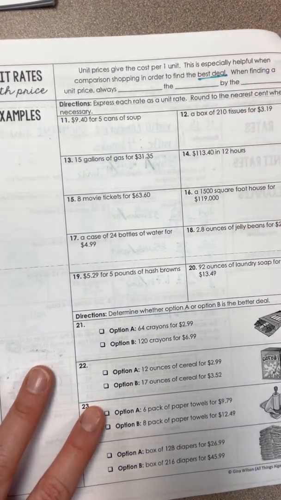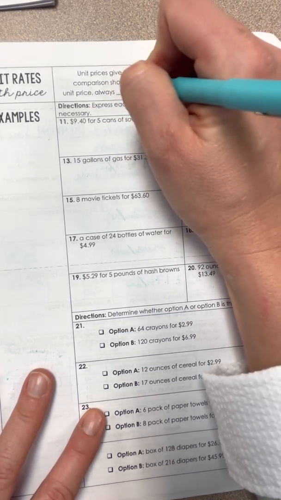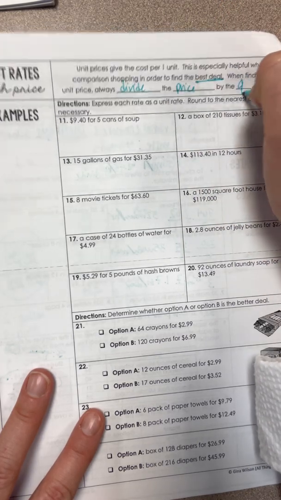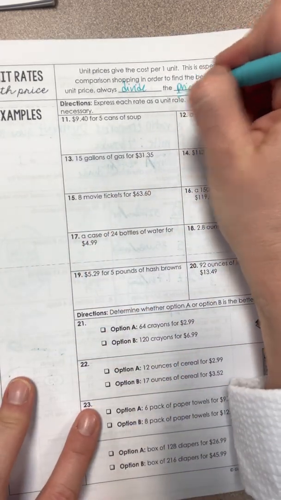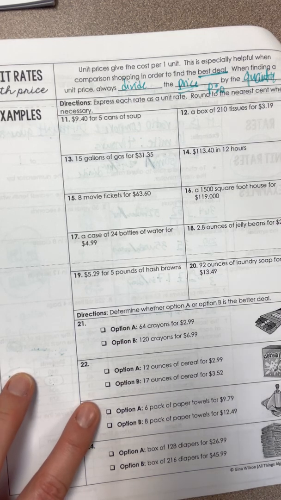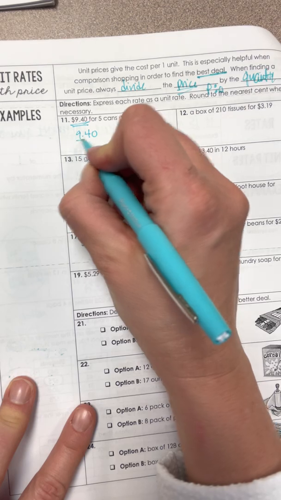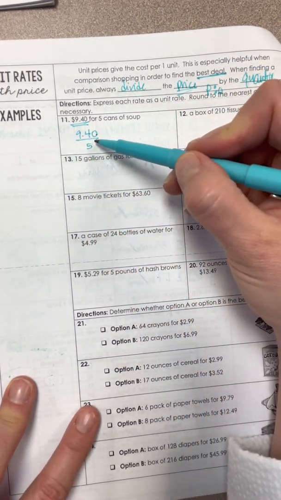So when finding a unit price, you always divide the price by the quantity. So look at this order. You are comparing price to quantity, P to Q, right? So on this one, the price is $9.40 for 5 cans. So when I divide, I have to divide price per quantity.